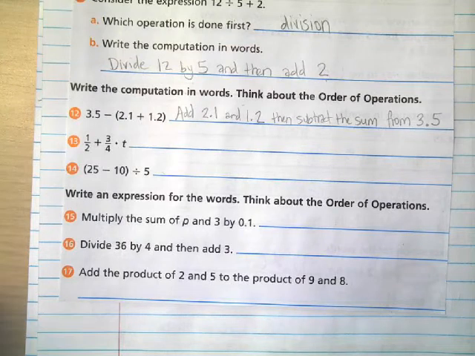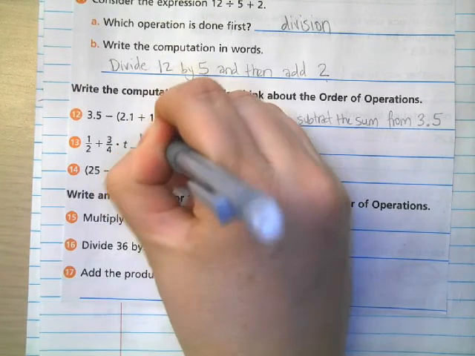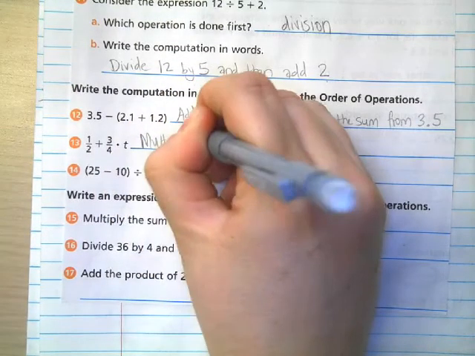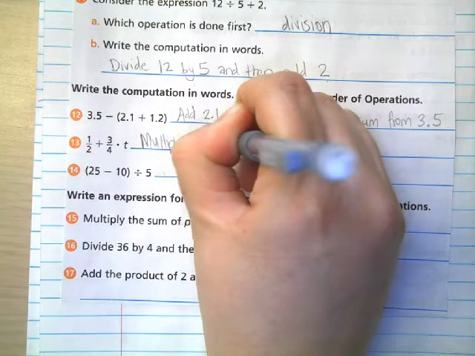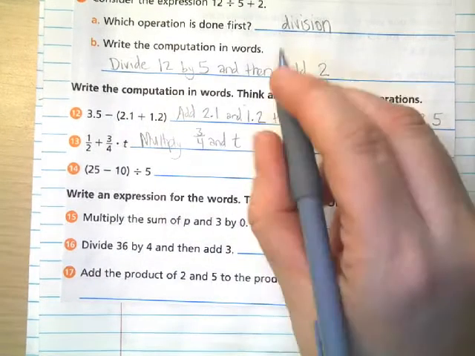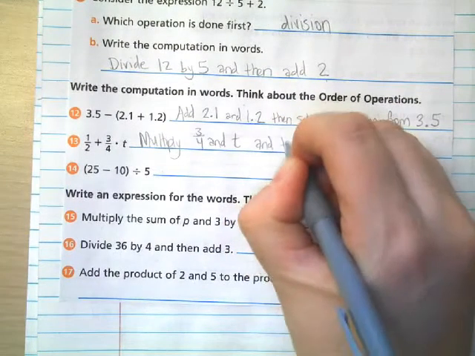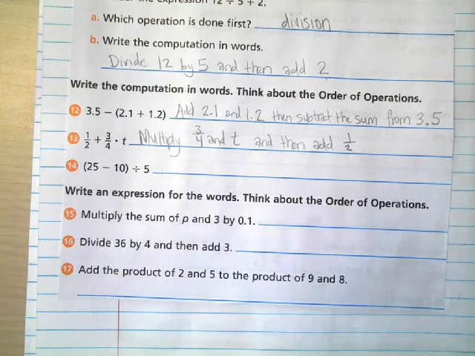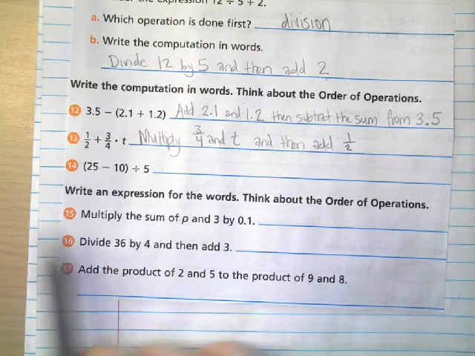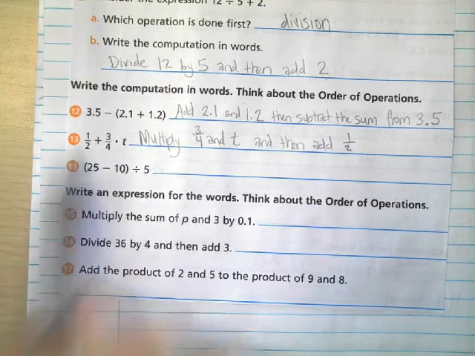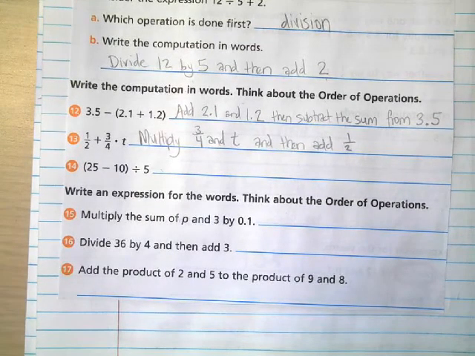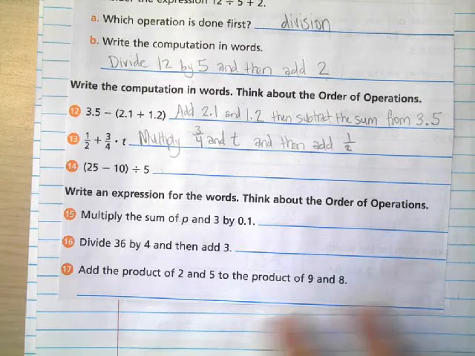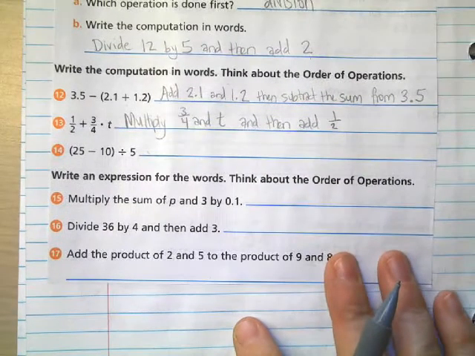So I would say, in this situation, multiply 3/4 and t and then add 1/2. Does that make sense? I multiply this first, and then I add that to a half. This is why multiplication and addition just is easier, because of the way it happens.